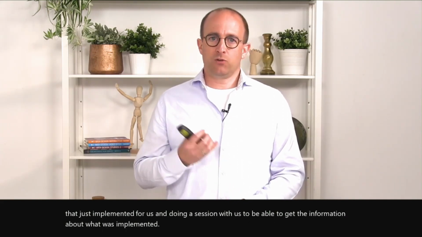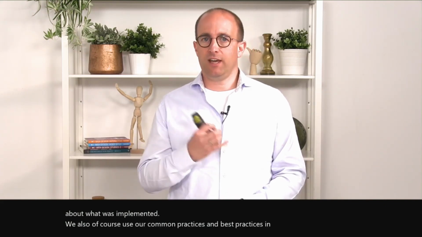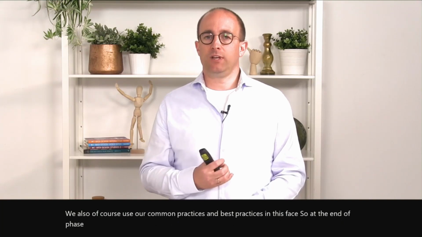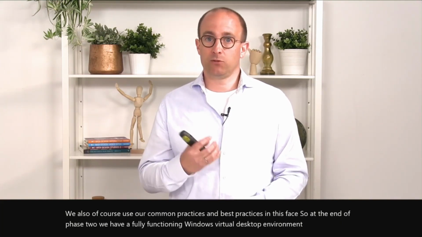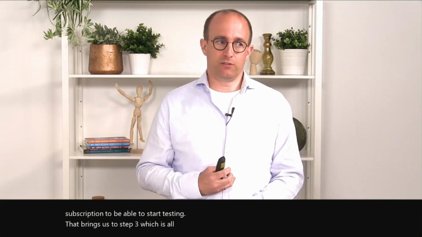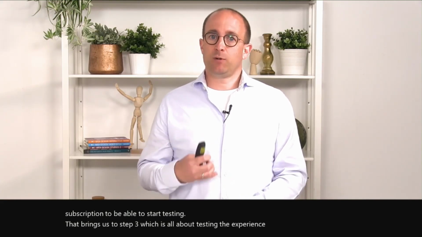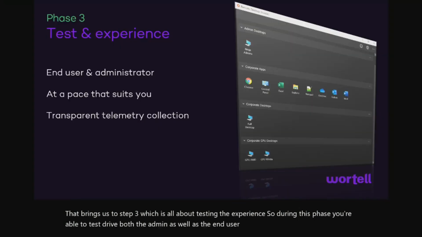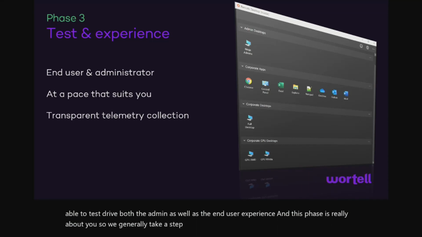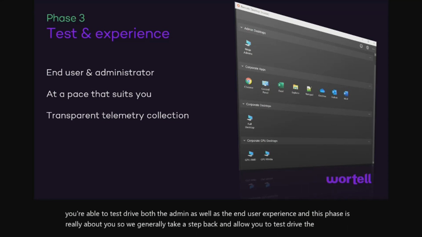We also, of course, use our common practices and best practices in this phase. So at the end of phase 2, we have a fully functioning Windows Virtual Desktop environment ready in your subscription to be able to start testing. That brings us to step number 3, which is all about testing the experience. So during this phase, you're able to test drive both the admin as well as the end user experience. And this phase is really about you. So we generally take a step back and allow you to test drive the functionality at your own pace.